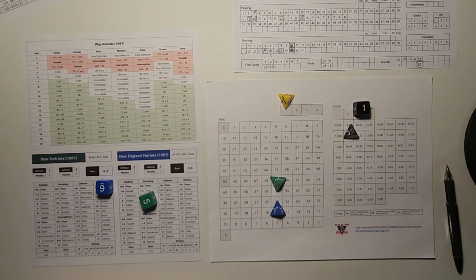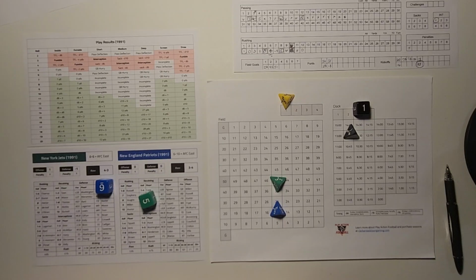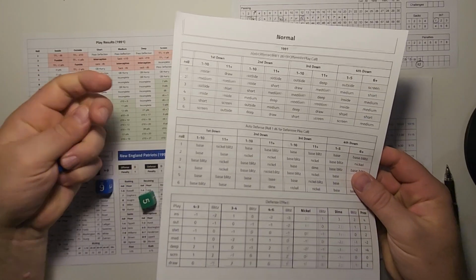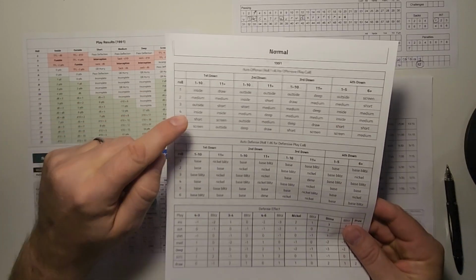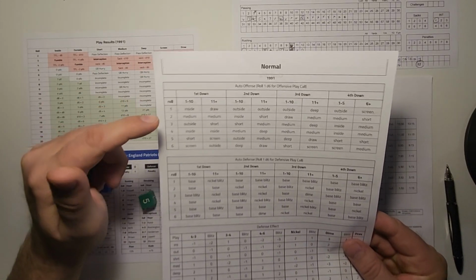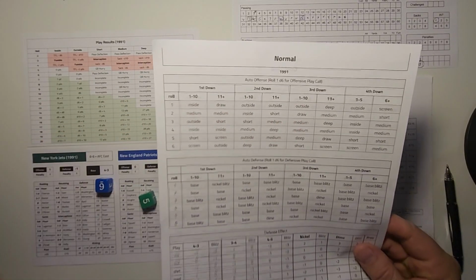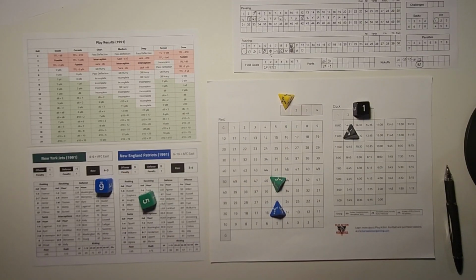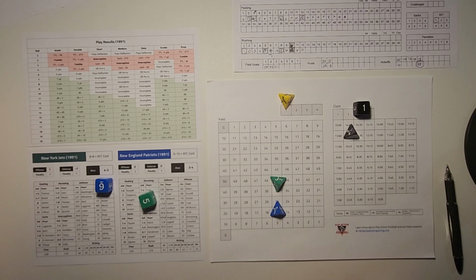I'm just realizing I don't have my auto play calling chart, so let me get that. All right, and we're back. So we have our play calling sheet now. This is going to be the 1991 play calling sheet. So I've gone through and changed these results just a little bit to add a little bit more running. So the running is a little bit higher in the 90s than in the 2007 season.